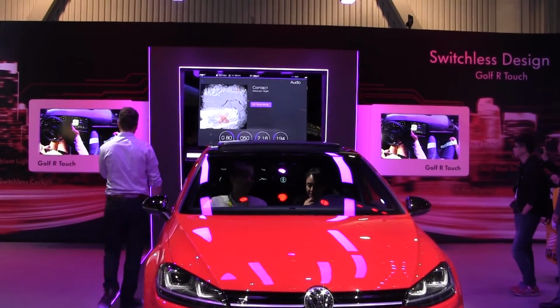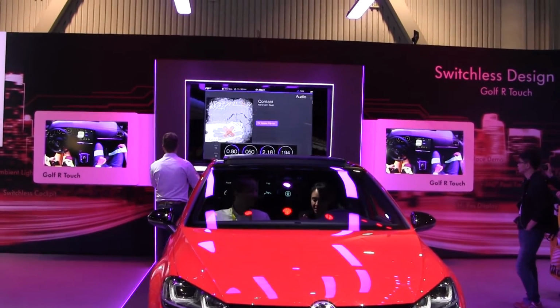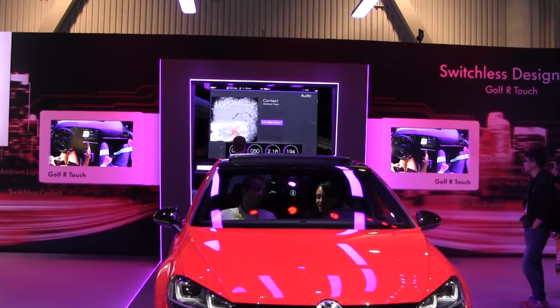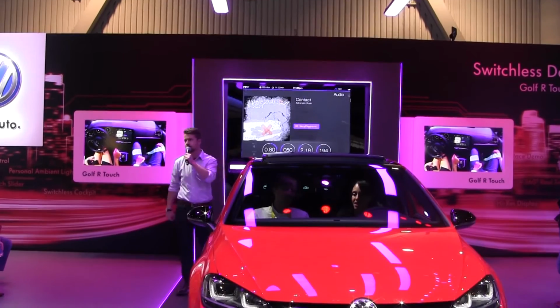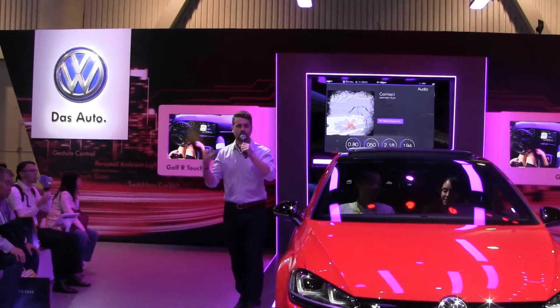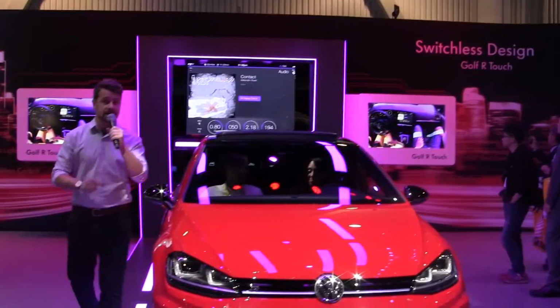And as you can see, they've already started doing some things. So what they're doing is, as they're listening to a song, all they have to do to change it is take their hand and swipe it across the screen. Next song. Very, very simple. And they're not touching the screen.